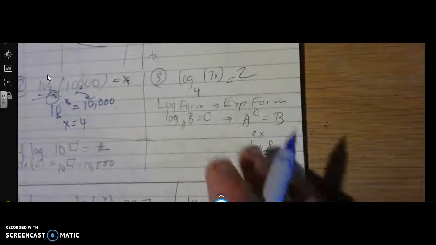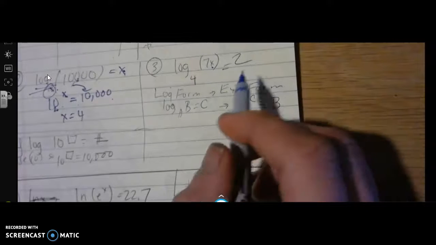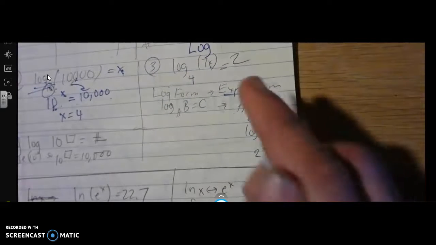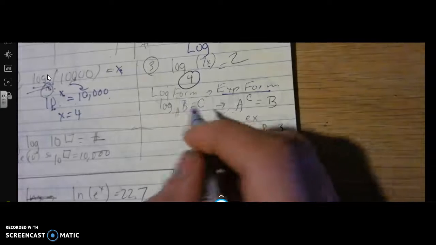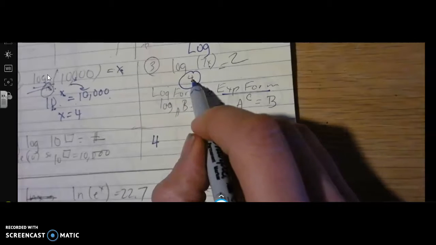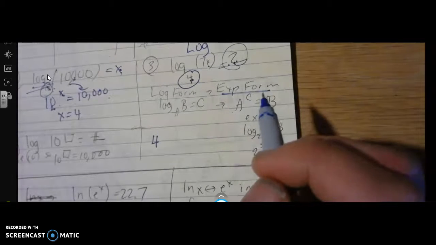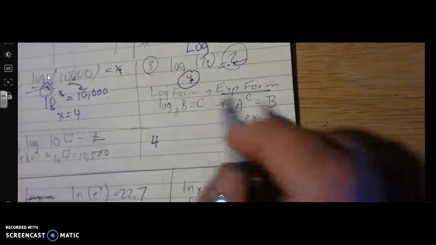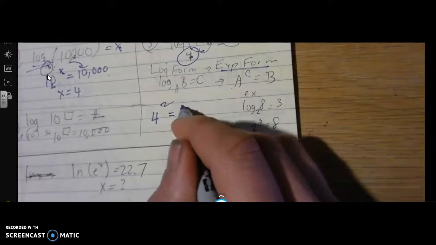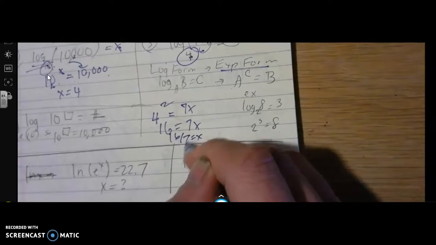Now moving over here, the log of 7x base 4 equals 2. What does that mean? We have to rewrite this. This is called log form, and we're trying to change that to exponential form. The way you do that is take the number that's in the base. The base here is 4, so the base stays there, and the log is the exponent, so 2 becomes the exponent. 4 squared is equal to, and then the number you're taking the log of goes on the other side. So you're going to get 16 equals 7x, so x equals 16 over 7.